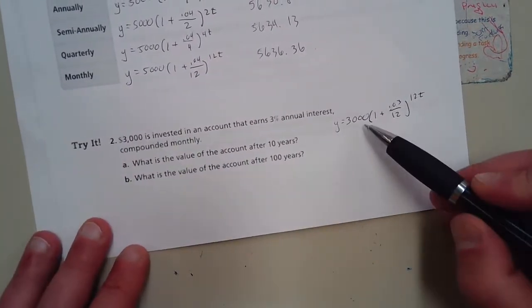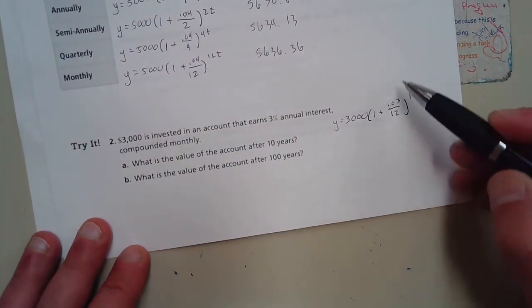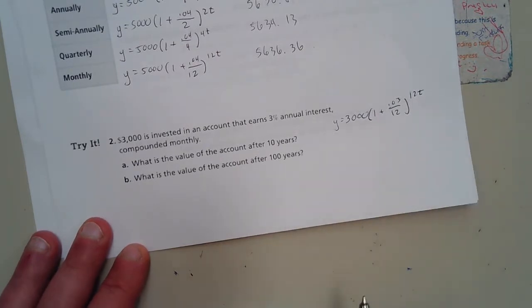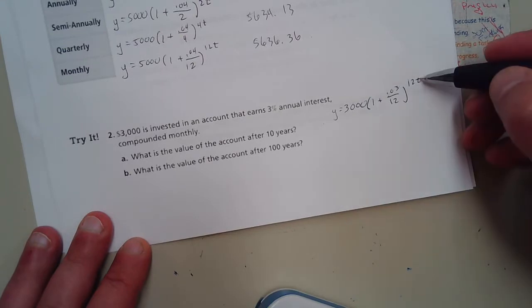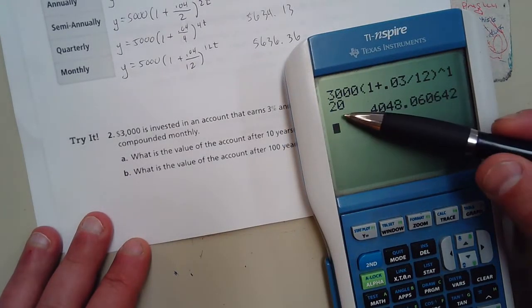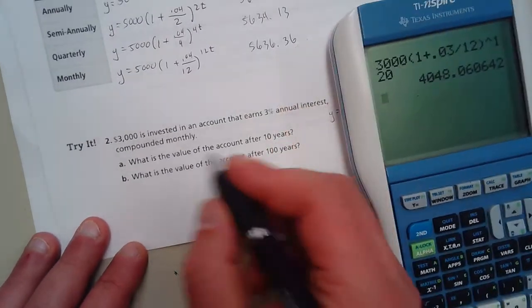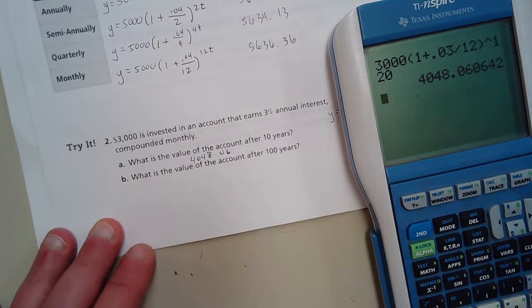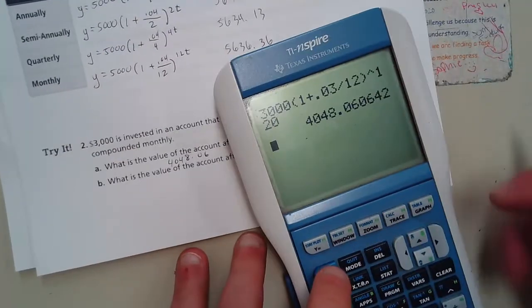Okay, so I wrote my formula. $3,000 invested initially, 3% interest, monthly, so I used 12 and 12. So for 10 years, I already went ahead and plugged that in. That's, again, just plugging a 10 in right here. So the 12 times the 10 was 120. So 10 years later, $4,048.06. And then the last one says, how about 100 years?